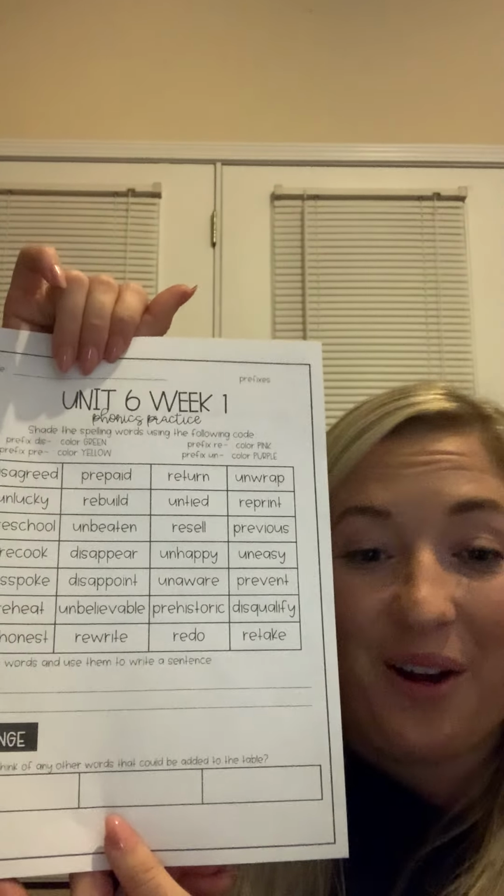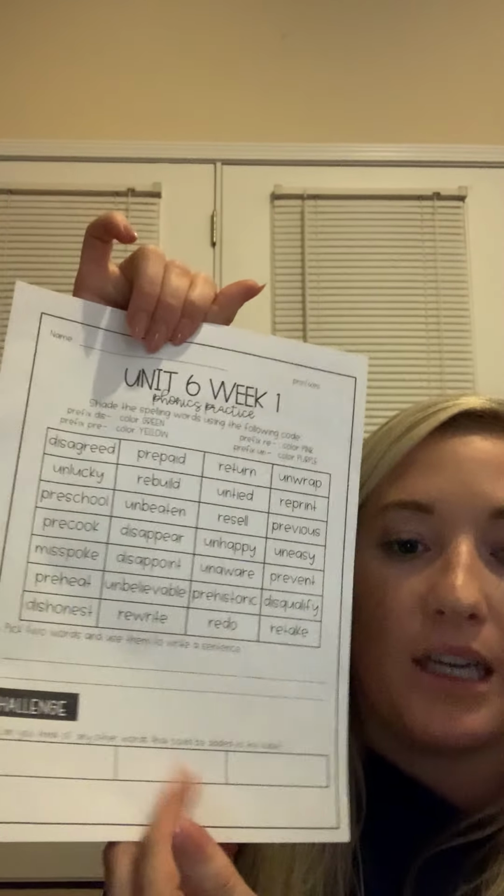Then you're going to pick 2 words from this list up here, and you're going to use them to write a sentence. All right? And then down here, challenge. Can you think of any other words that could be added to this table? Using the prefixes that are listed up here, pre, dis, re, and un, I want you to come up with 3 words on your own. They could be any word you would like to put down here. All right? So that's part of your reading.